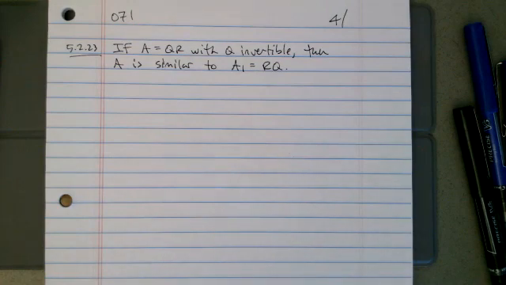So A is equal to QR, and Q is invertible. So I can write Q inverse, but I can't write R inverse, and I can't write A inverse. I can only write Q inverse. That's the only thing that we're allowed to invert. All right, and we want to show that A is similar to A1, which is RQ. That means we want to show that there's an invertible matrix P such that A is equal to P times A1 times P inverse.